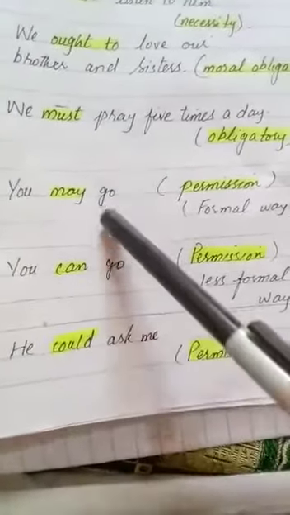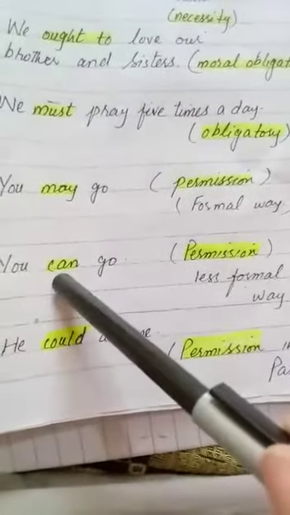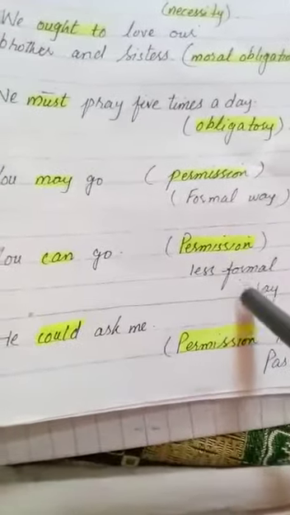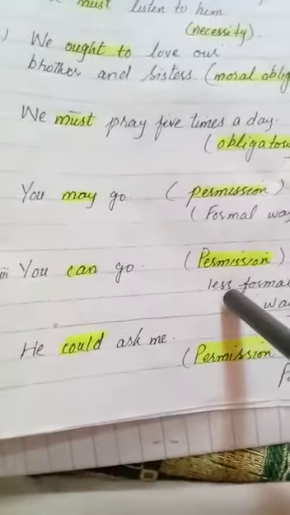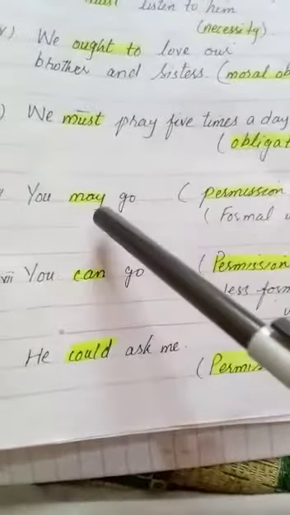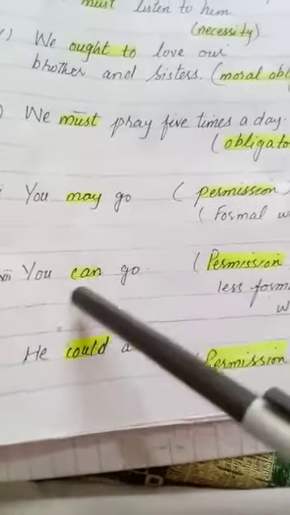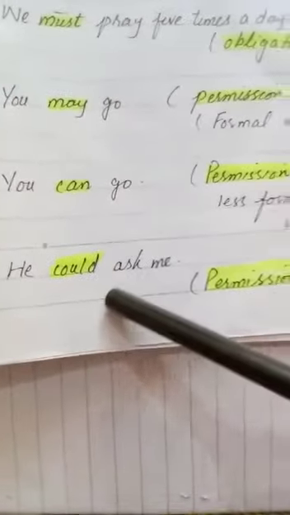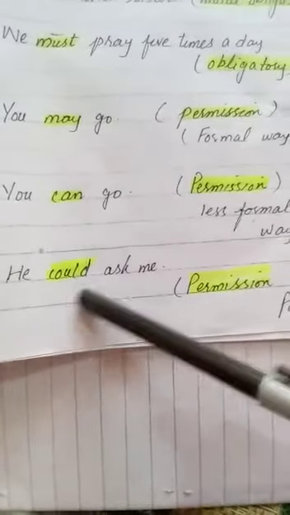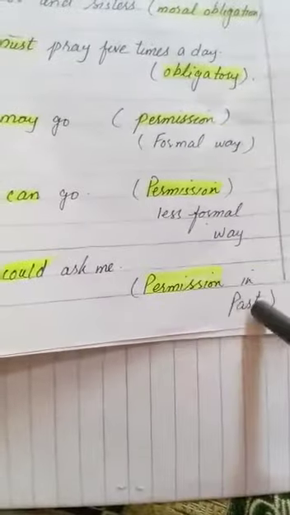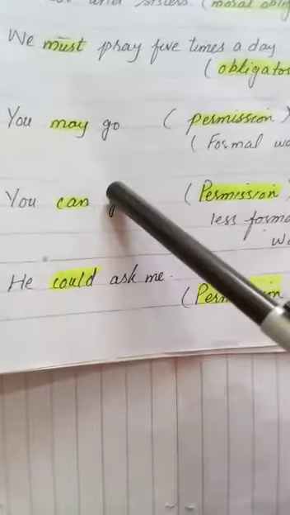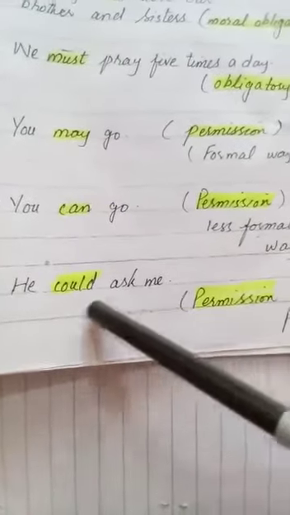You can go. This is also permission, but that is a less formal way. This is the formal way of permission, and this is the less formal way of permission. May is used for formal permission, and can is used for less formal or informal permission. He could ask me. This is again permission, but permission in the past. Can and could, this is the present form, this is the past form. So he could ask me, this is permission in the past.